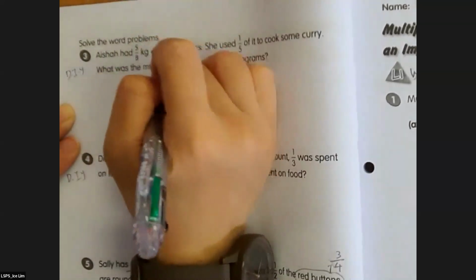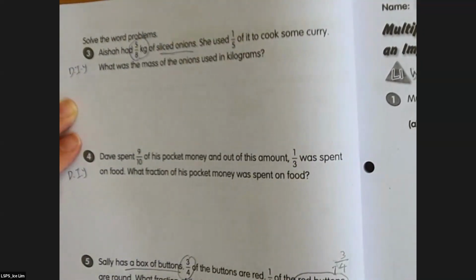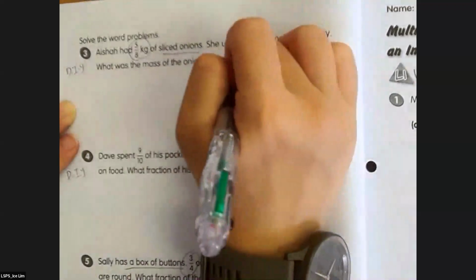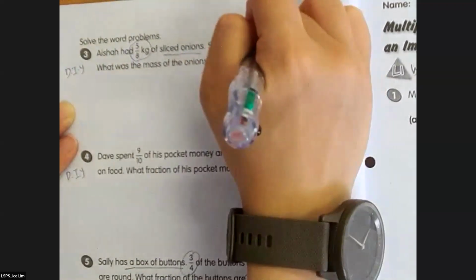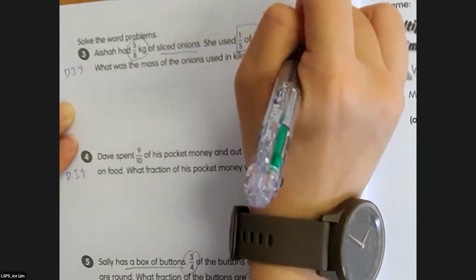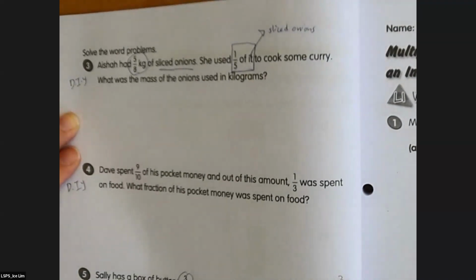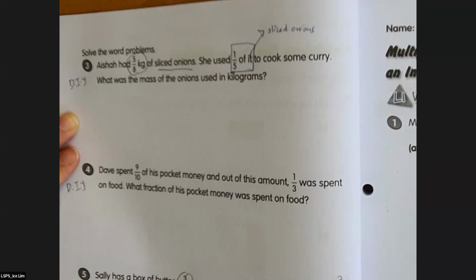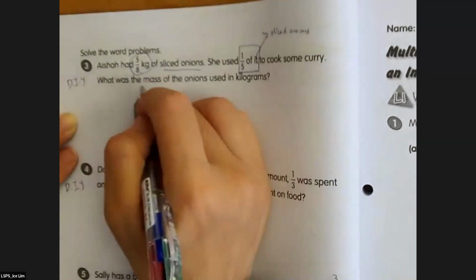Aisha has this amount of onions. Not the whole kilogram, but 5/8 only. She used 1/5 of each. Each is the sliced onion. Again, if you feel like when you see the fraction, you already feel scared, then you read the problem without the fraction. So I can say Aisha had some onions. She used part of it to cook curry. What is the mass of the onions used?